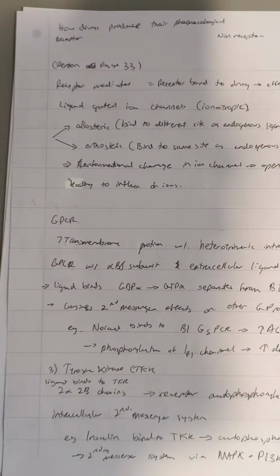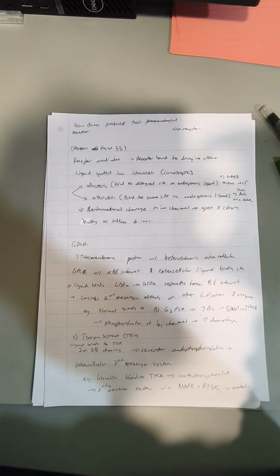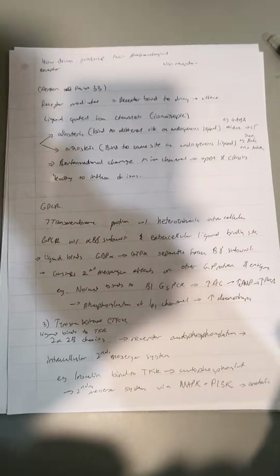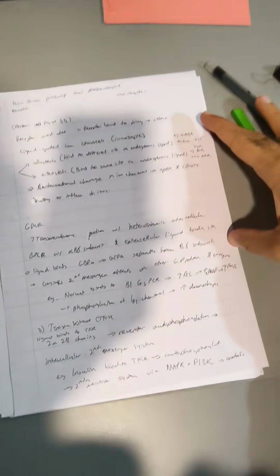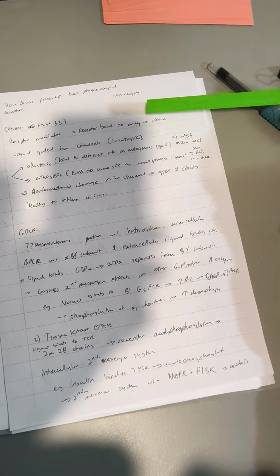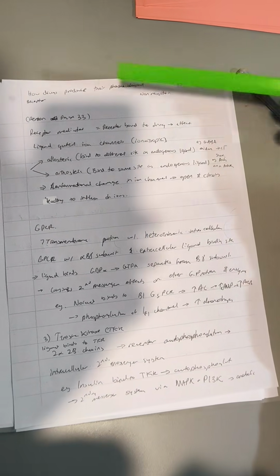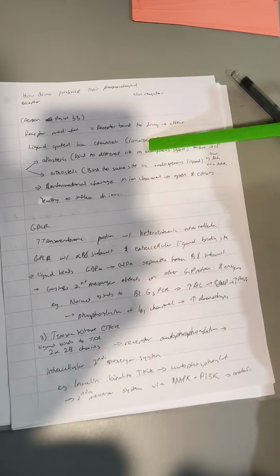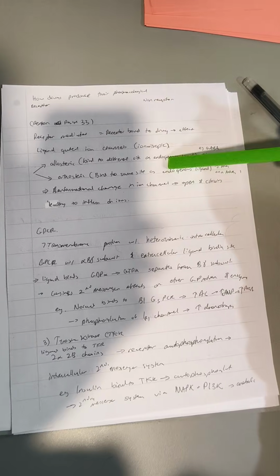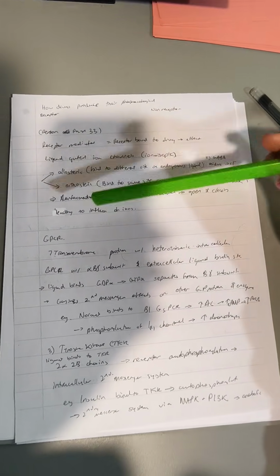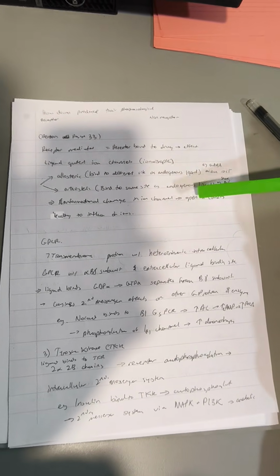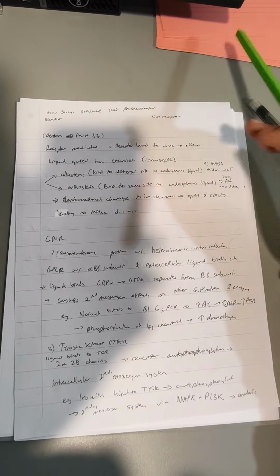All right. The question says, how do drugs produce their pharmacological response? So you talk about receptor and non-receptor. Receptor-mediated ones are receptors bound to the drug effect. So you have the ligand-bound ionotropic receptor. Here we talk about allosteric and orthosteric. Allosteric is at a different site, like the GABA. Orthosteric is at the same site, like SAX. The conformation change will open and close the ion channel, leading to an influx of ions.